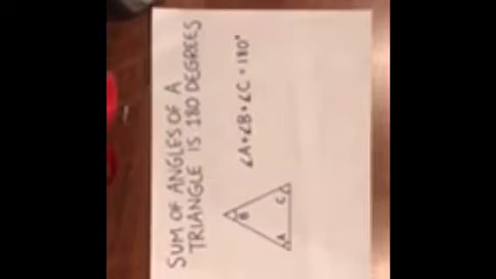Hello everyone. Today we're going to be talking about the sum of the angles of a triangle and how they are equal to 180 degrees. We're going to do a short little activity to prove this and to help us better understand why this is true. So what we're going to need are 2 sheets of paper, preferably different color. We're gonna need some scissors, a straight edge, and something to write with.